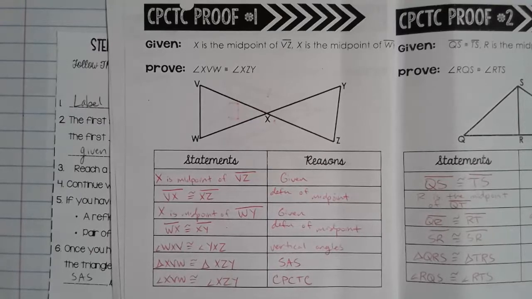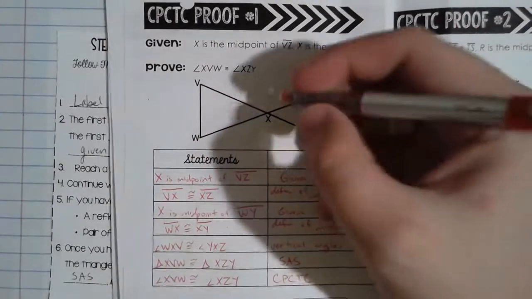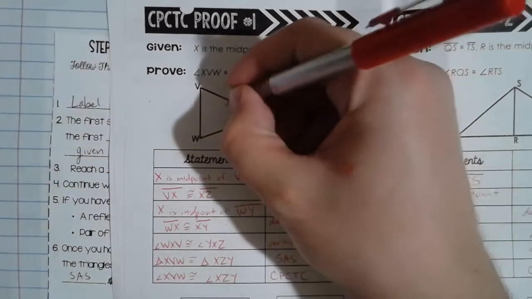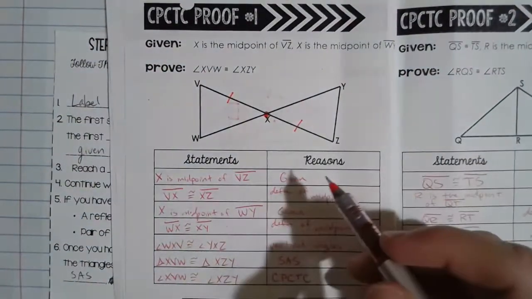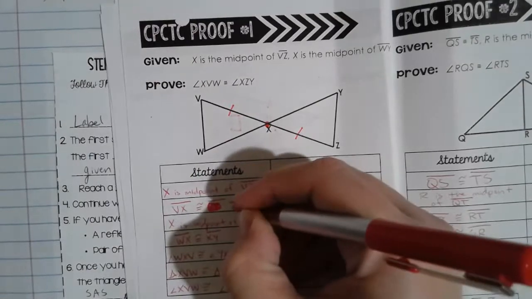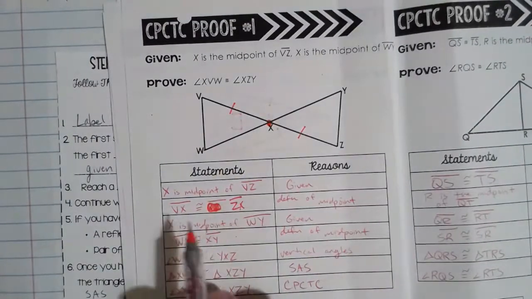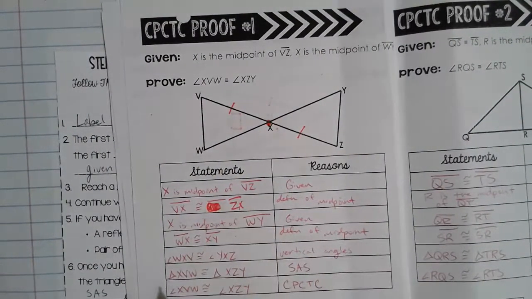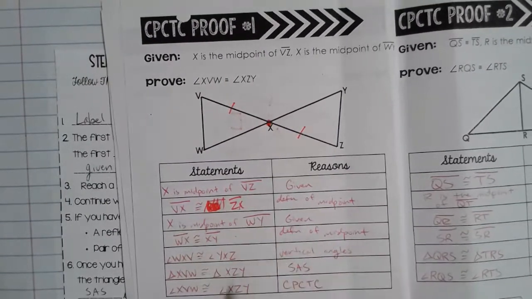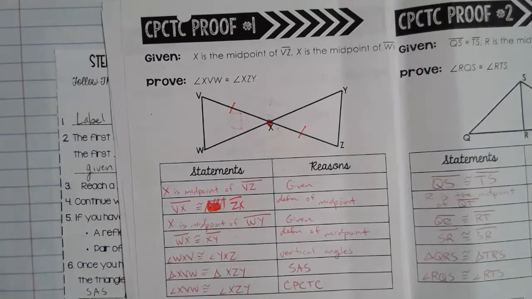So let's just go through. Let's first determine that these two triangles are congruent. Then we can get into the actual stuff we need to prove. So X is the midpoint of VZ. We already kind of went through this one, so I'll speed through it. X cuts VZ in half, and it creates two new segments, VX and ZX. So my first two statements: X is the midpoint of VZ, that's given. And then after that, VX is congruent to ZX by definition of the midpoint.